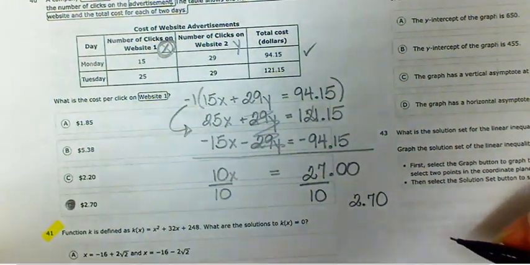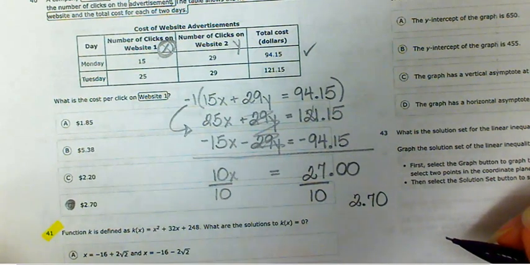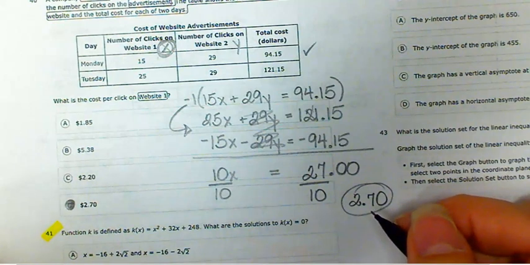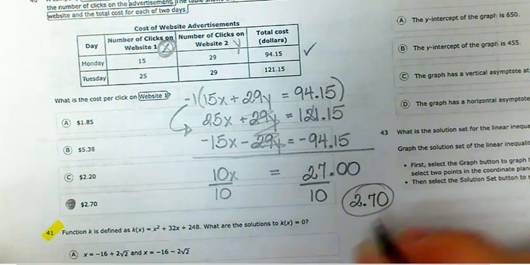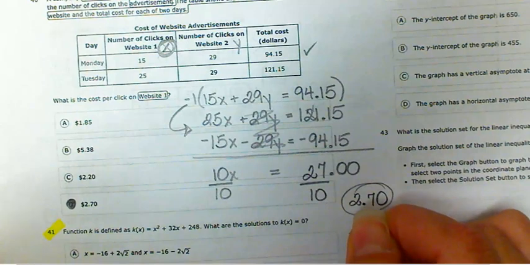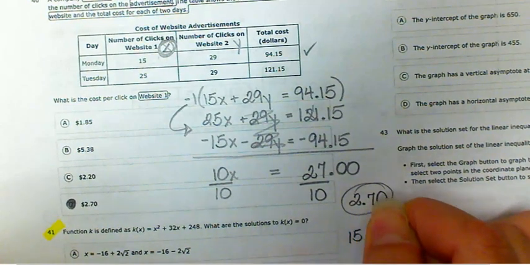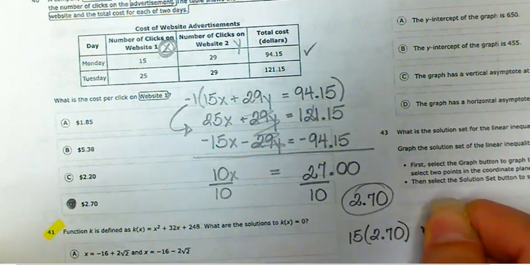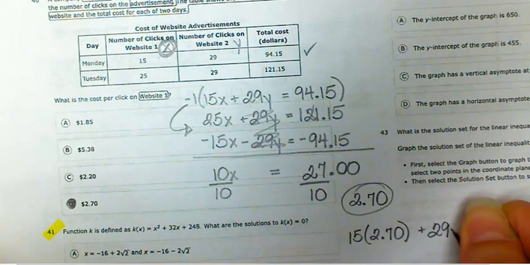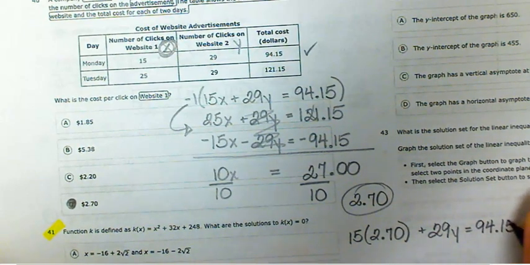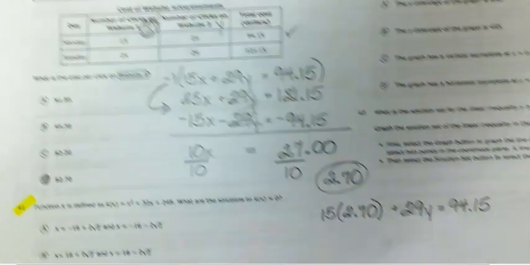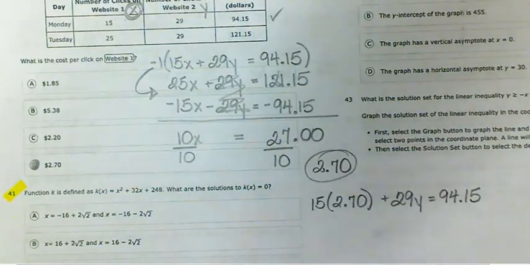If we needed clicks on website 2, we would have to use this, put it in for X, and solve for Y. So you would go, I'm not going to do the whole thing, but you would have to say like 15 times what you got for X plus 29y equals 94.15. You'd have to put it in one of the 2 equations. Either one should work, okay? And then you just do the math and solve for y.